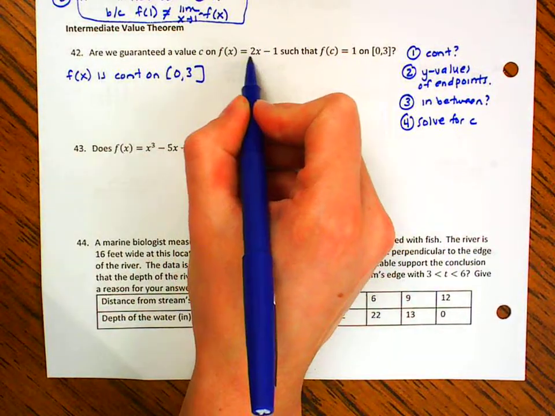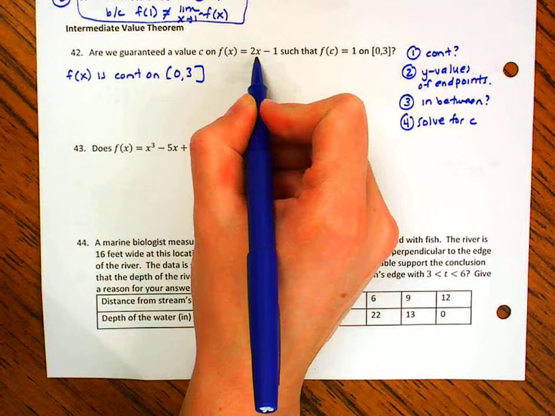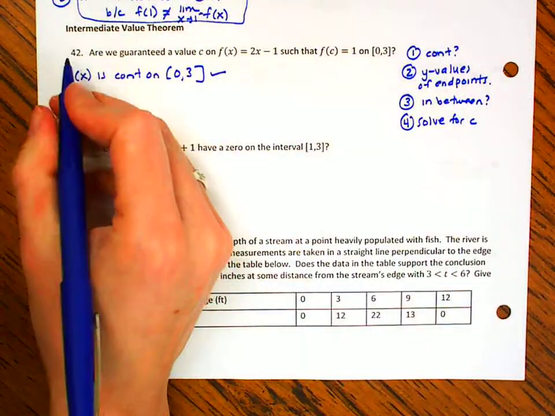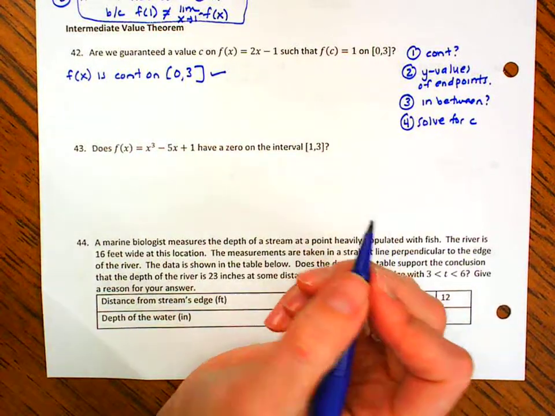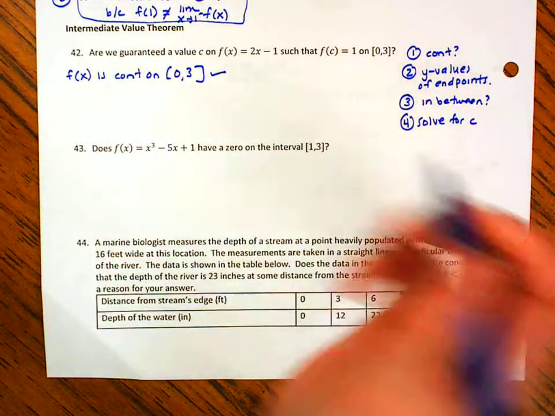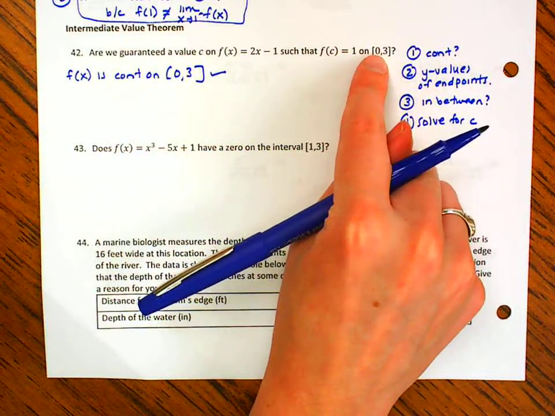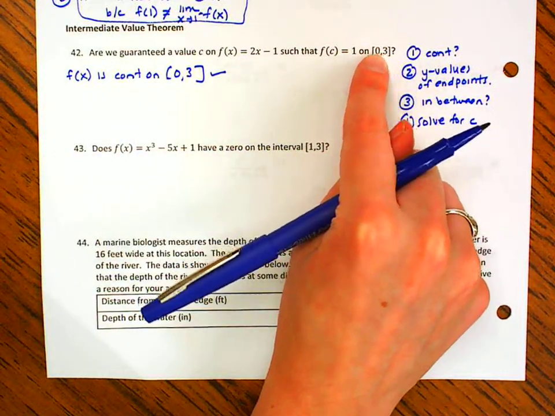Well, this is a polynomial: a linear, a quadratic, a cubic. Those are all polynomials. So that's step 1. Is it continuous? You don't have to label your steps for the intermediate value theorem. This is more just to help you think through what you need to do. Now I need my y values at the endpoints. My endpoints are at x equals 0 and x equals 3. This is an interval of x values.